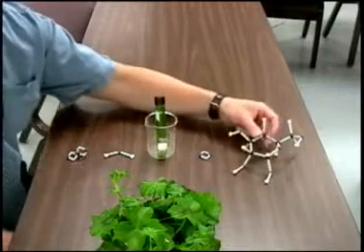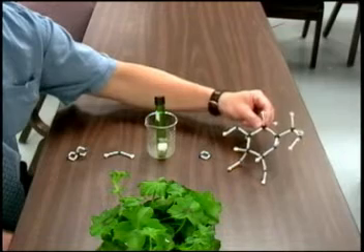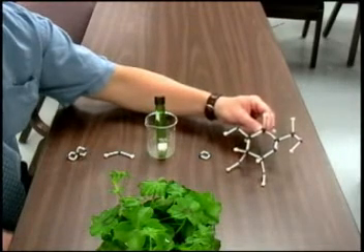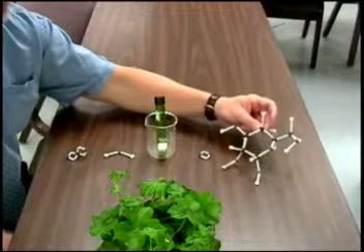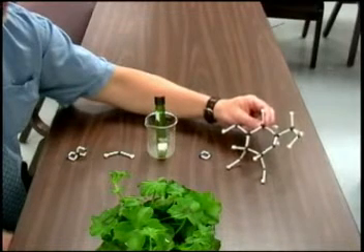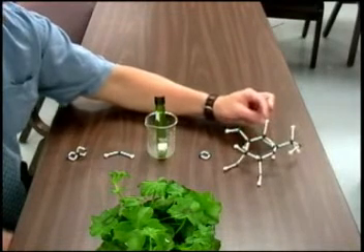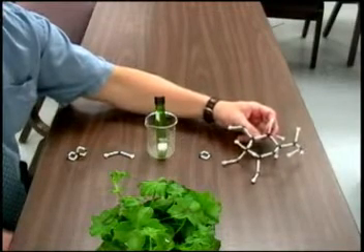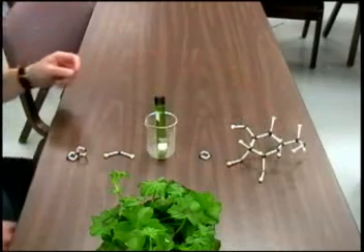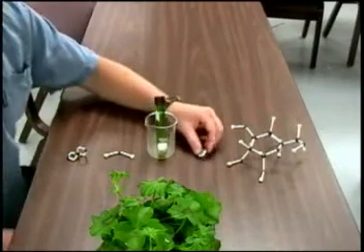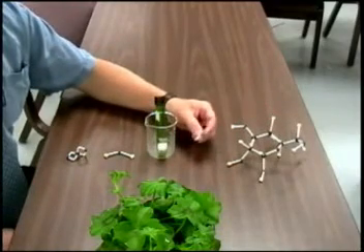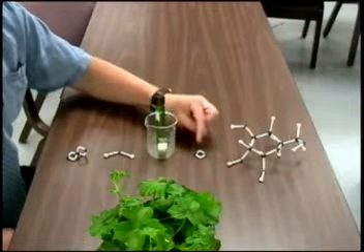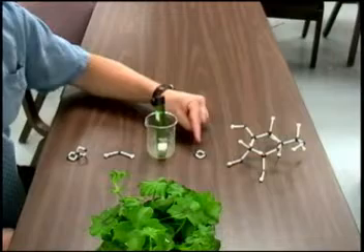And sugar, glucose, is this molecule over here. It's C6H12O6: 6 carbon atoms, the black ones, 12 hydrogen atoms, the white ones, and 6 oxygen atoms, the blue ones. The process of photosynthesis also produces oxygen gas as a waste product. Notice the double bond between the two oxygen atoms.